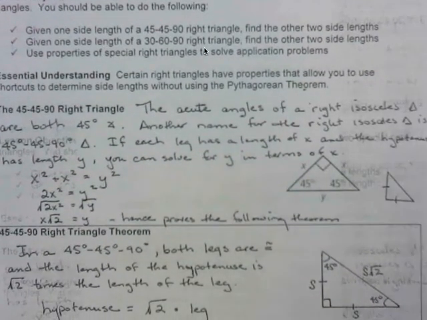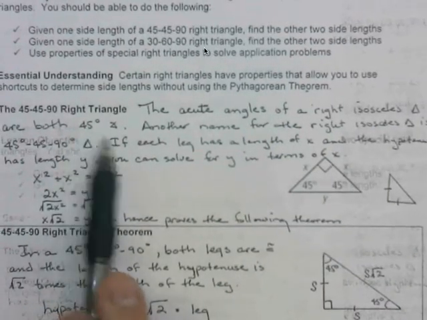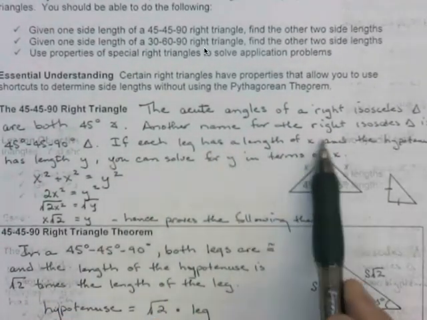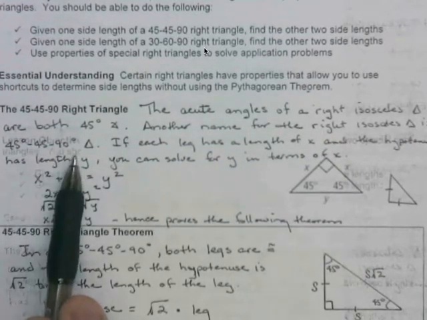learn about now. So the acute angles of a right isosceles triangle are both 45 degrees. Another name for these right isosceles triangles is 45, 45, 90.